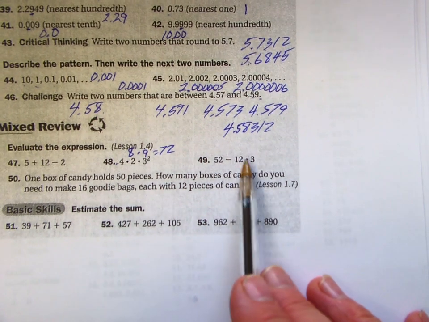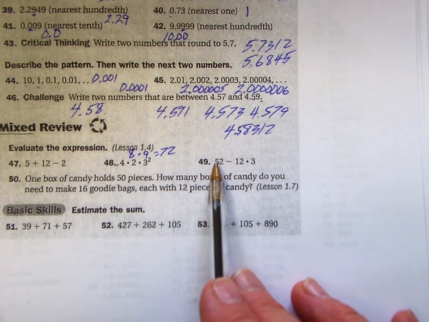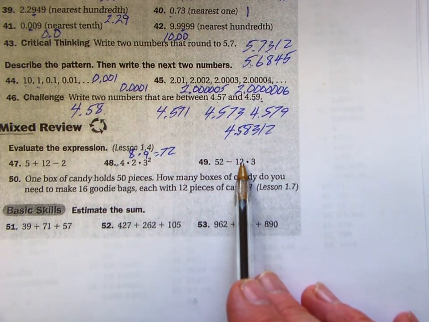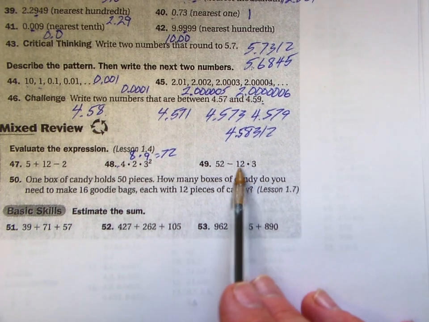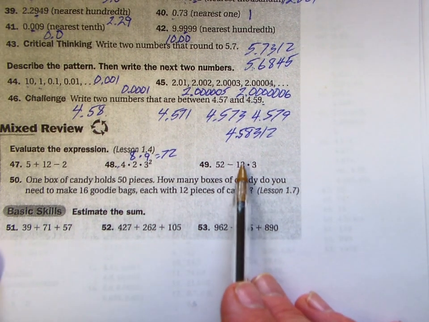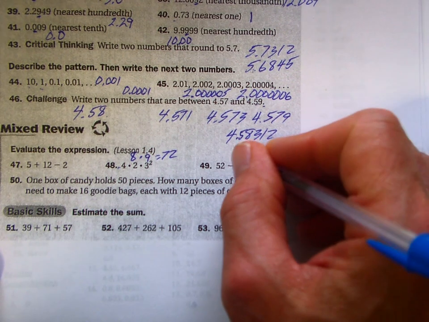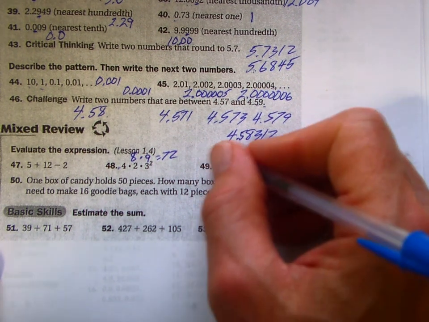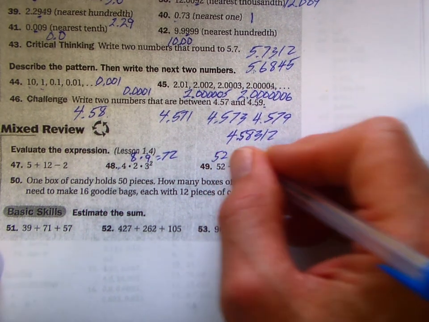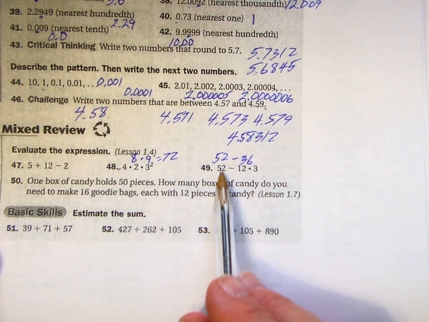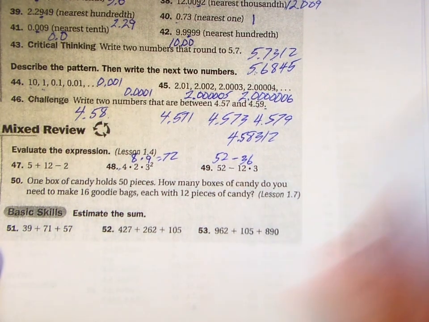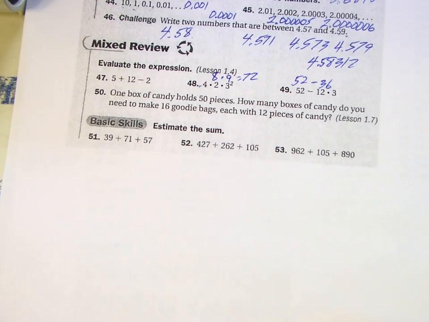Now, if you're going to do this one, 52 minus 12 times 3, don't do 52 minus 12 first. You have to do the multiplying before you do the subtracting. 3 times 12 is 36. Now you can do 52 minus 36. If you try this on your calculator, I think it might give you the right answer. Let's try that one and see if it figures out what you're trying to do. Here I go.